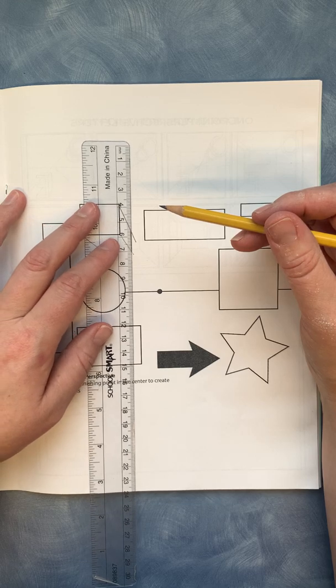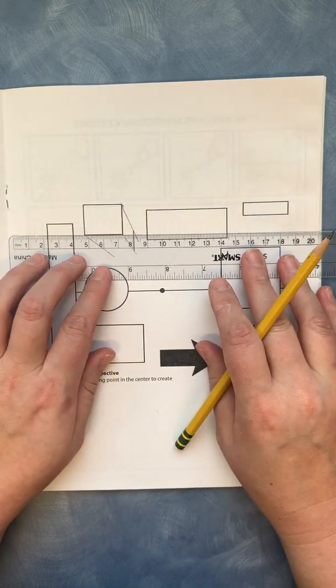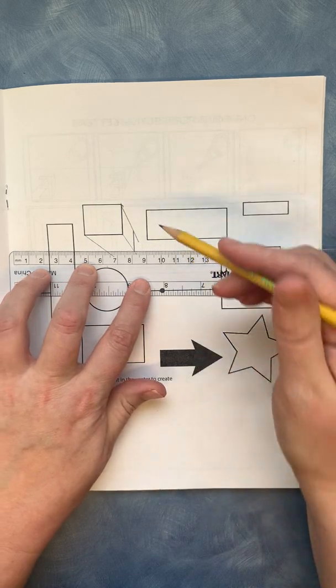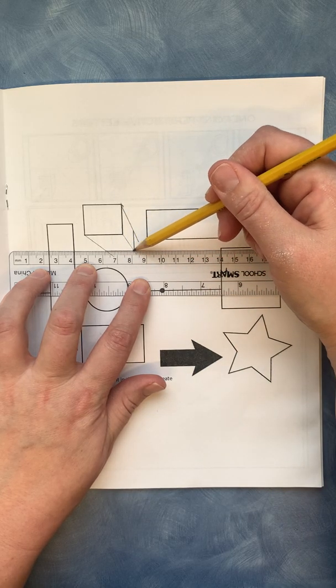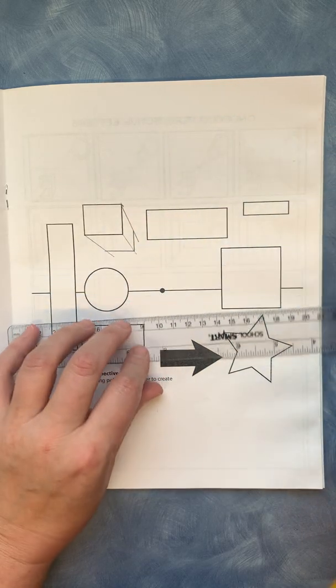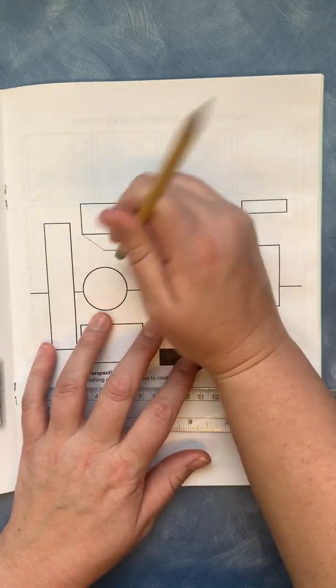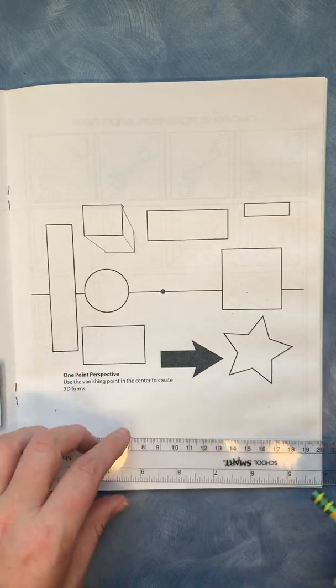It is parallel to this line, back and forth. Then I hold my ruler on the bottom edge, slide it down parallel till it meets this one right here to create this corner, and I make that line. Now if I erase these little tails that I made, I've created a form that looks like it's flying in space.